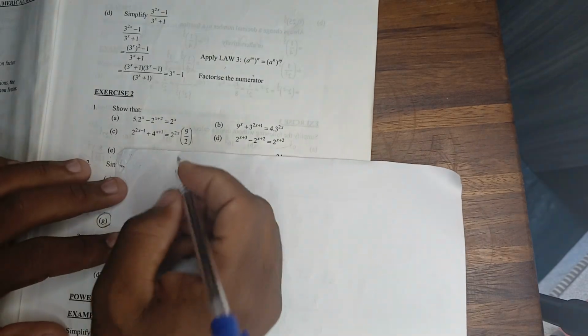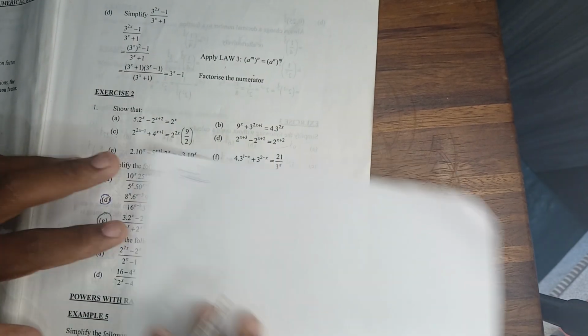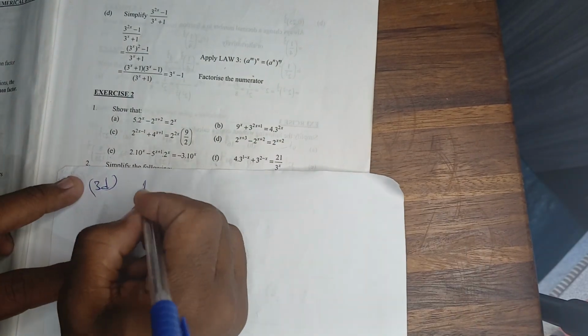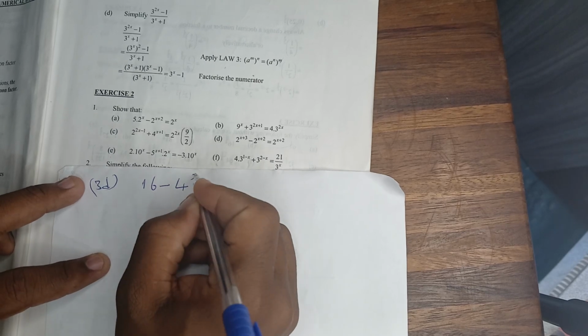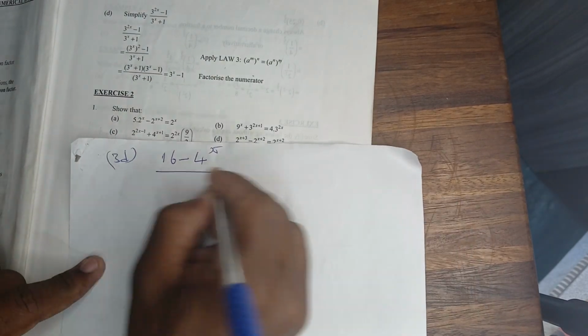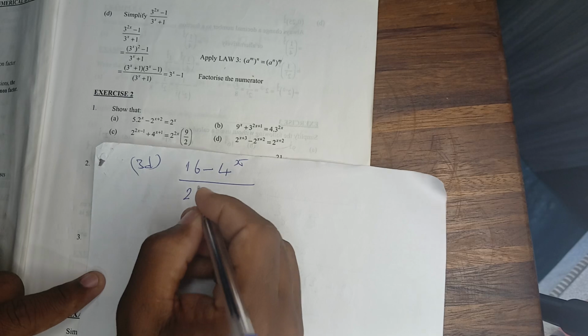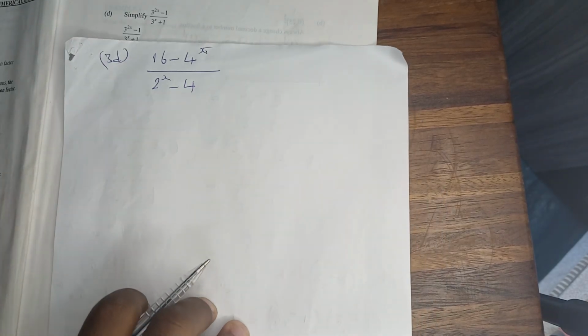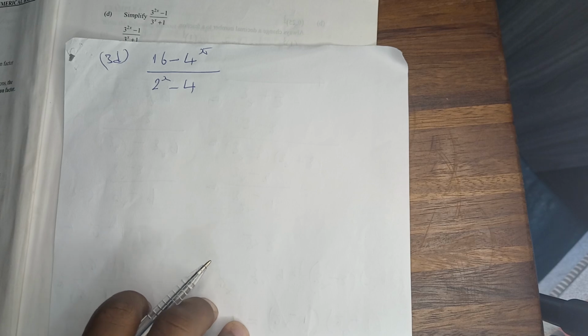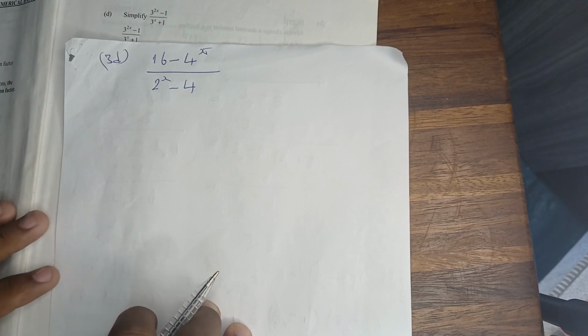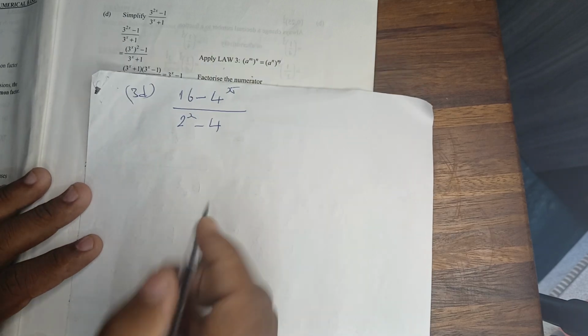So let's try now, we're going to 3d, the last one. That's going to be 3d, which is 16 minus 4 to the exponent x divided by 2 to the exponent x minus 4, like this. And as I've said before, before we do anything, let us try to find the common prime base, of 4 actually.